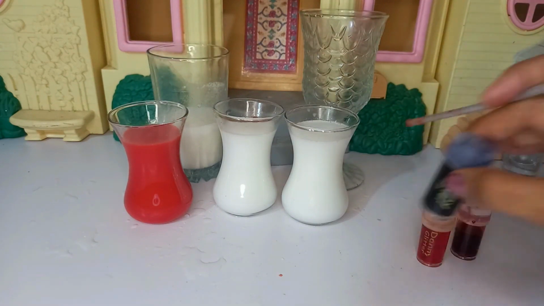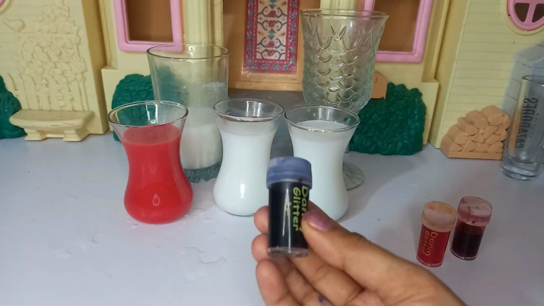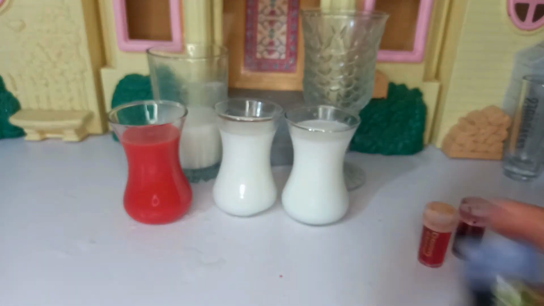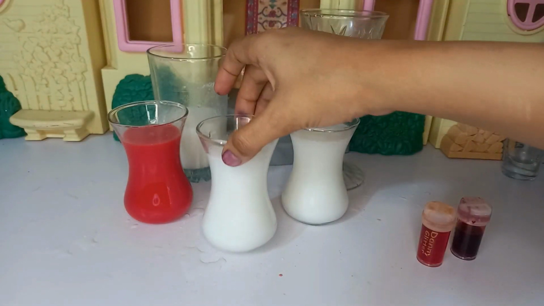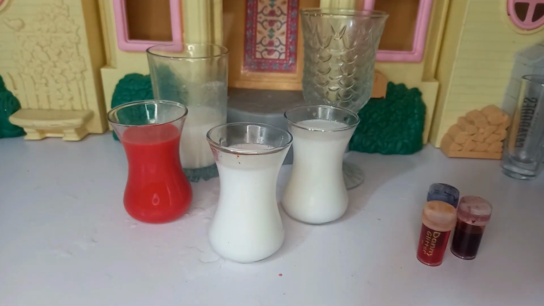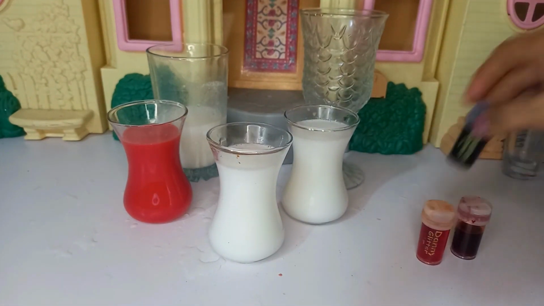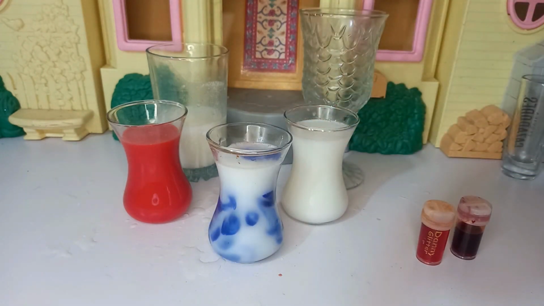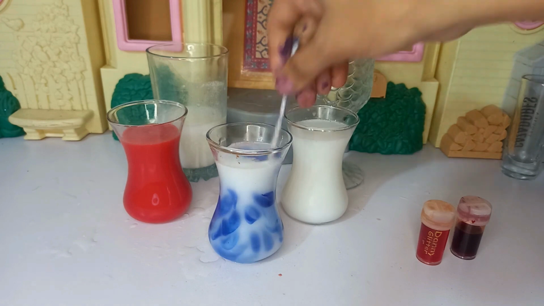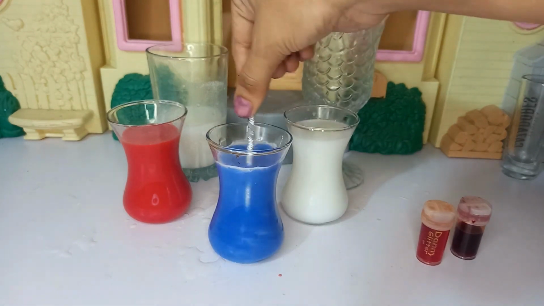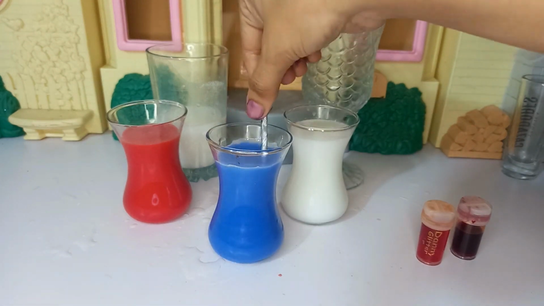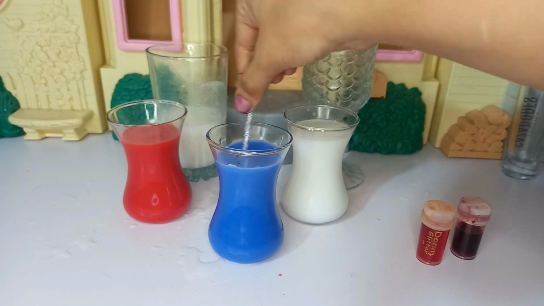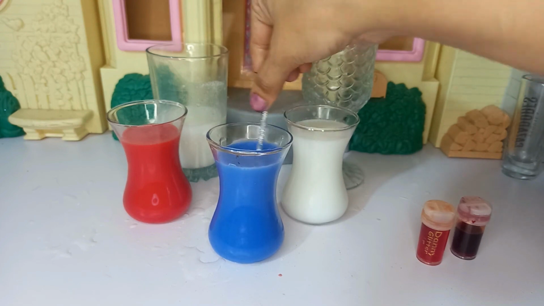Then I have blue color. Add the blue color in the second glass container. Oh, blue color is very beautiful and nice. It looks bright.